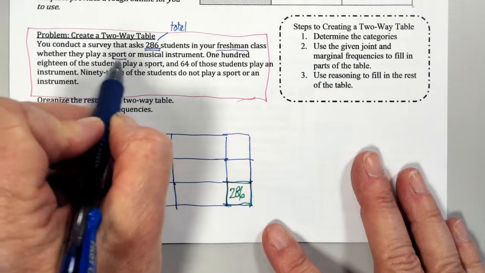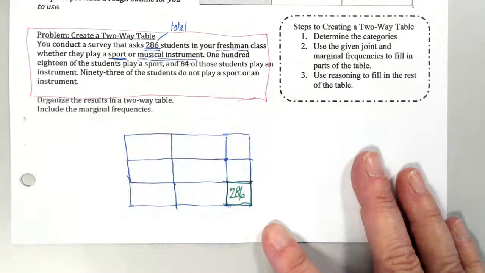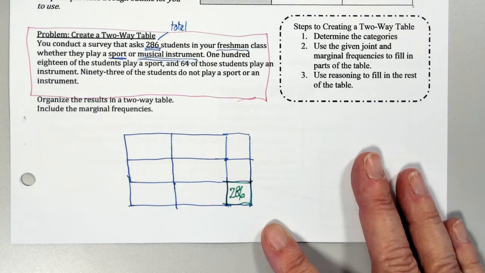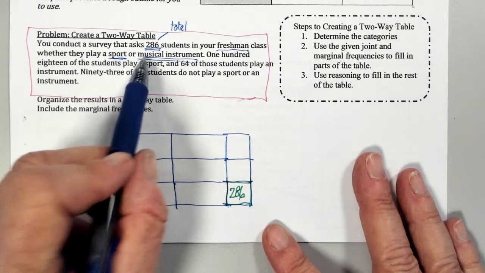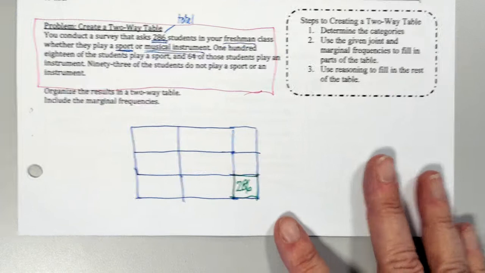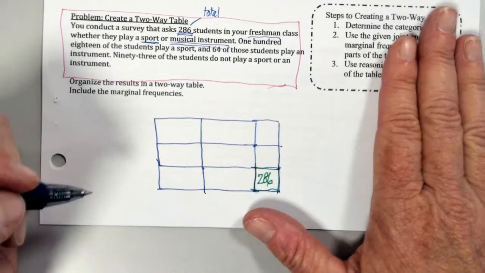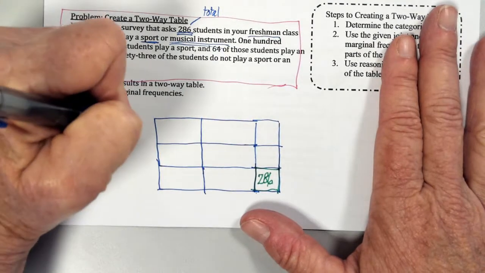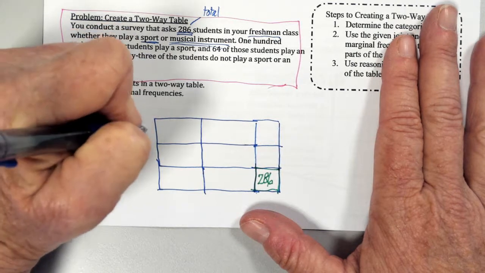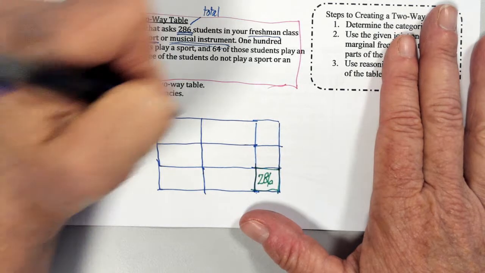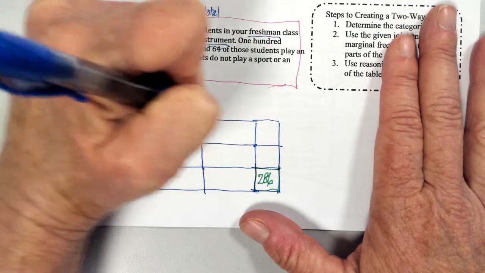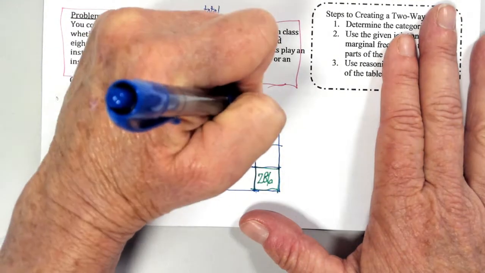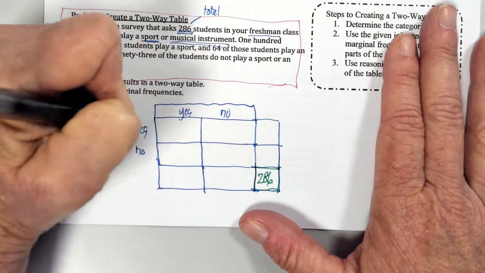Oh, bingo. Right here, these are my categories. My categories are sport, musical instrument. And what do I want to know? I want to know whether they play a sport or a musical instrument. So I'm asking a yes-no question. So right now, I'm going to say yes and no. This is yes and no. And I'm going to draw a little rectangle right here.